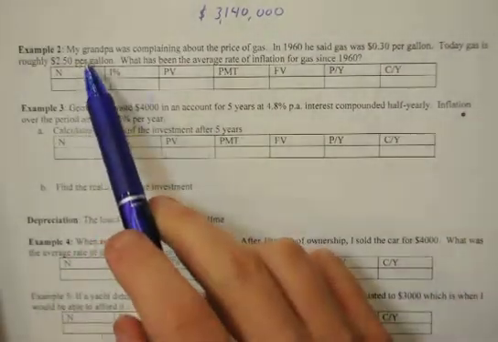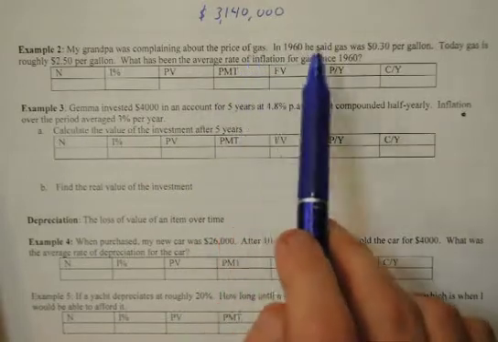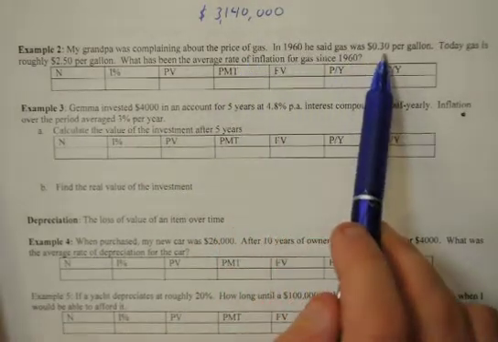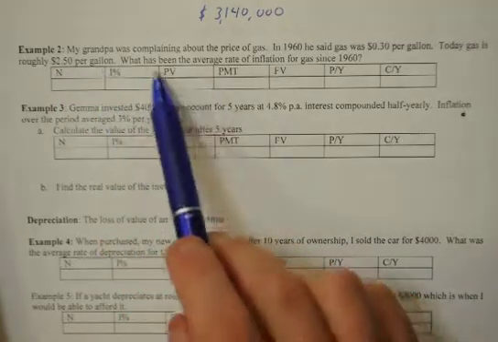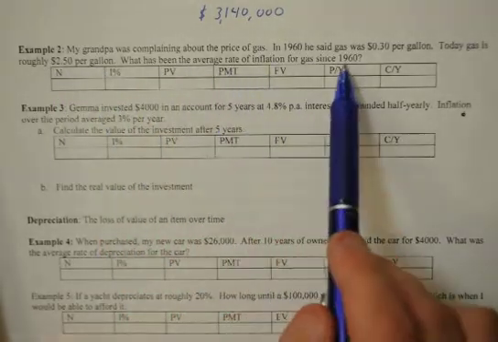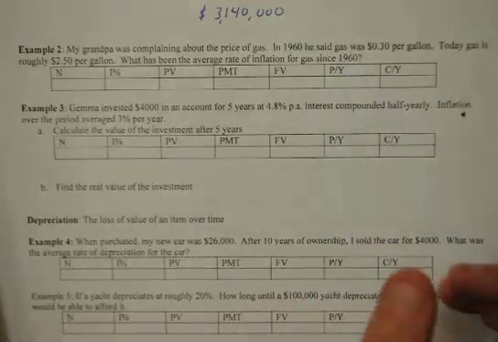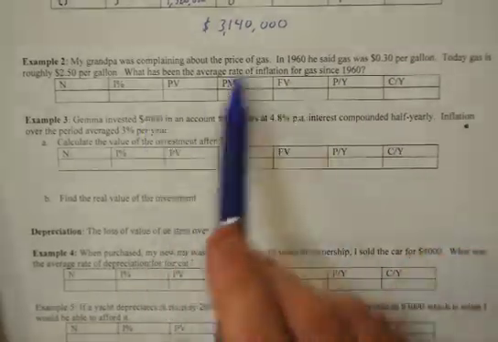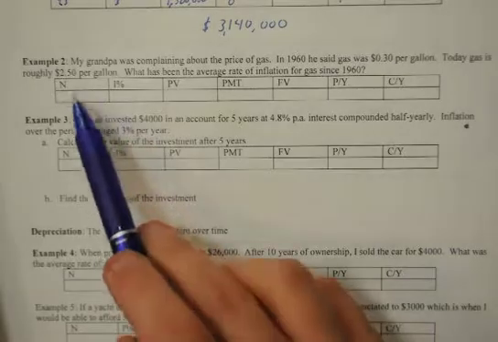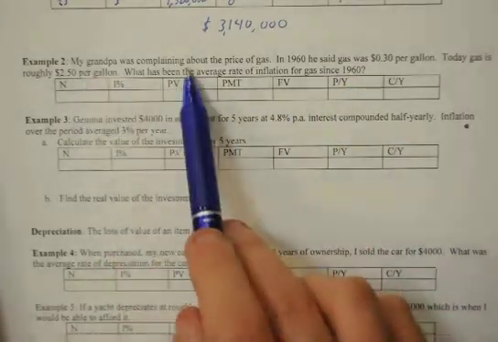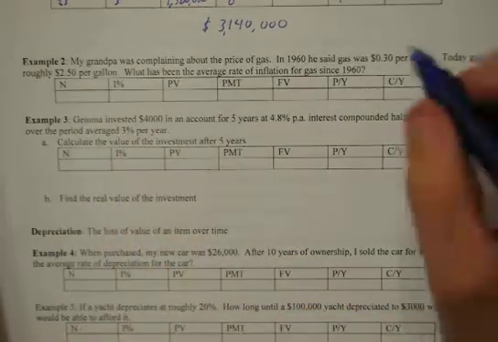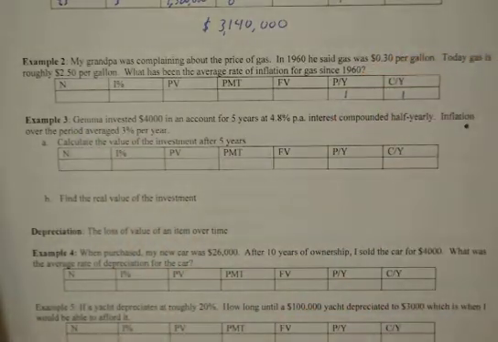Alright, example 2. My grandpa was complaining about the price of gas. He says in 1960 gas was 30 cents a gallon. Today gas is $2.50 per gallon. What has been the average rate of inflation since 1960? Alright, so here's how we can plug this into our calculator. How many years has it been since 1960? This is just an inflation question. This is not a compounding thing. We're just going to keep these as 1. That means every year it adds 3% or whatever the percentage is.